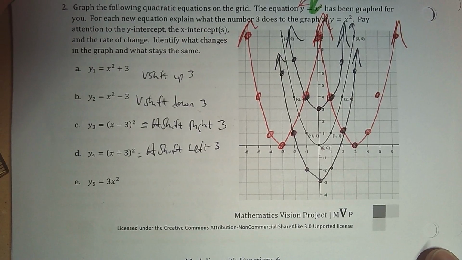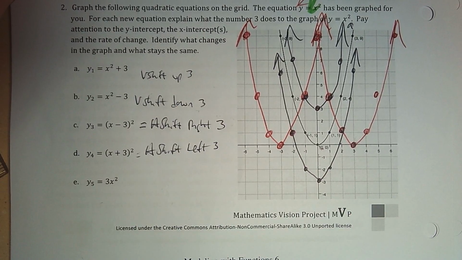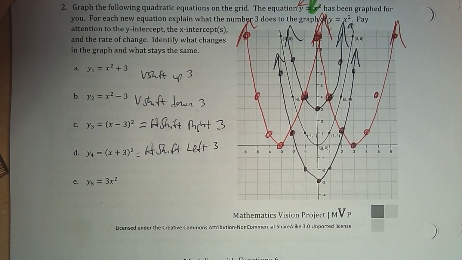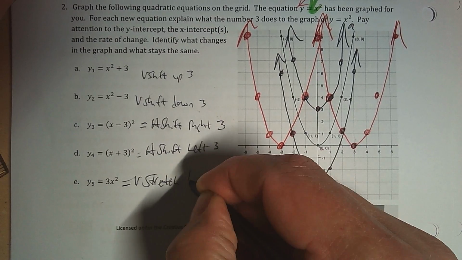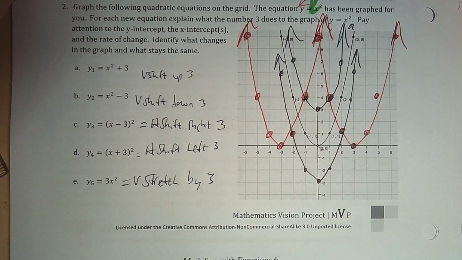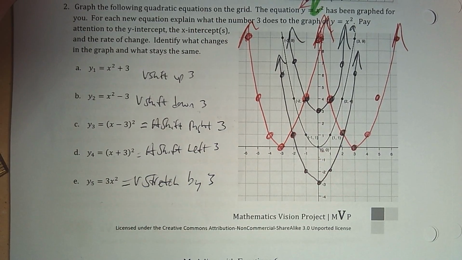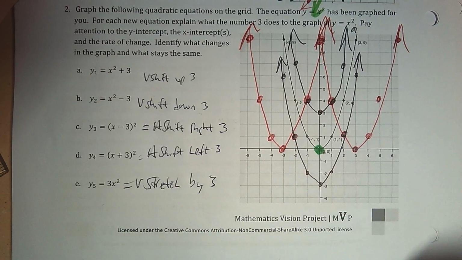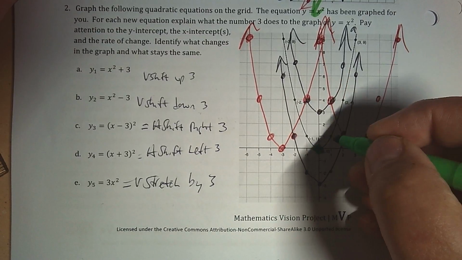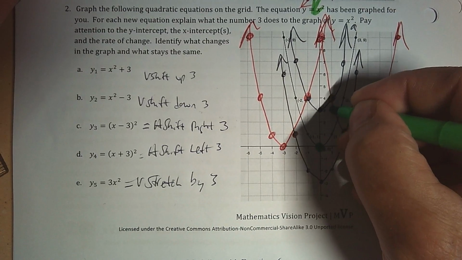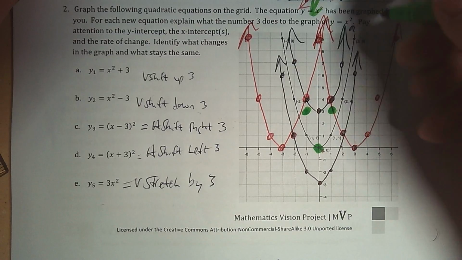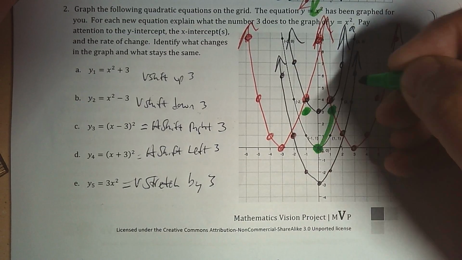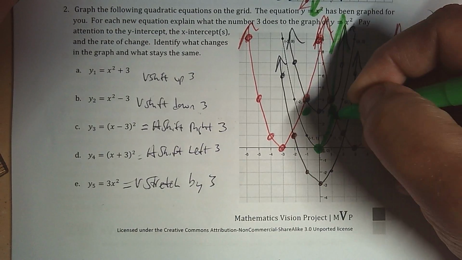Got one more. I'll do this one in green. What is 3x squared? Well, that's a vertical stretch. That's going to make it look a little skinnier. You take the y coordinates and multiply them. Now the vertex stays exactly the same, but when I take 1, I multiply it times 3, and it stretches up to 3. And the next one is 4. If I go to 12, that's already off my graph. So I just have to use those, and I'm going to draw a skinny-looking parabola.